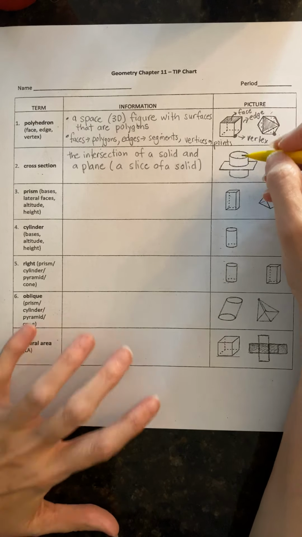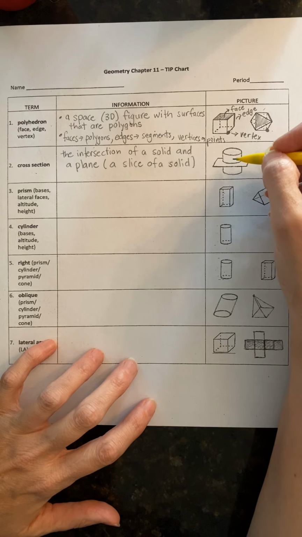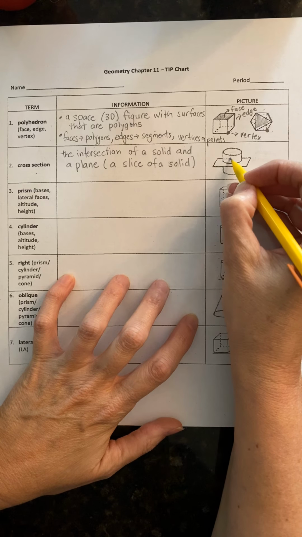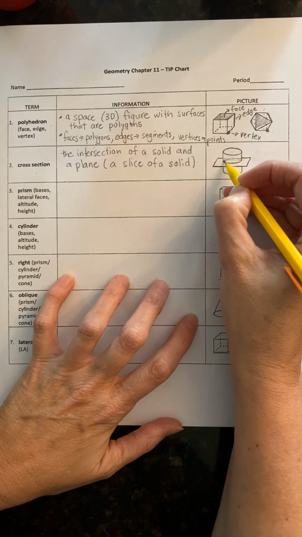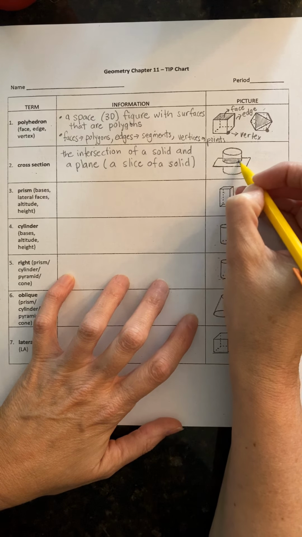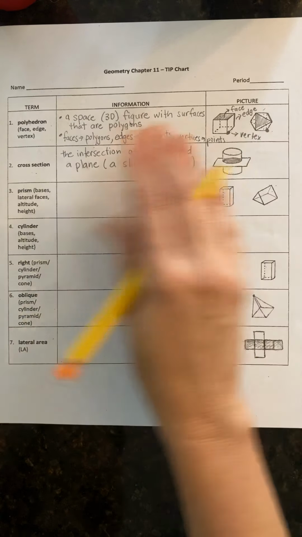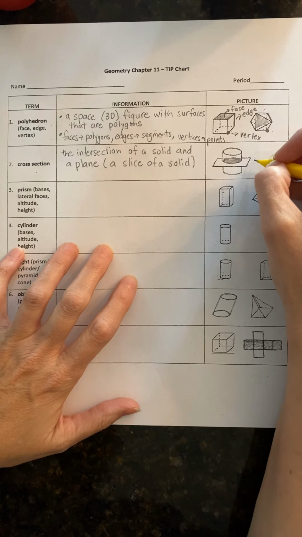Okay, so it's basically a slice of this three-dimensional figure. So I drew a plane slicing through that cylinder there, and so it would make this slice right here. So if you were to just slice through that cylinder, it would cut out this circle right here.